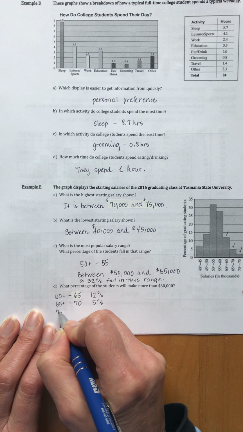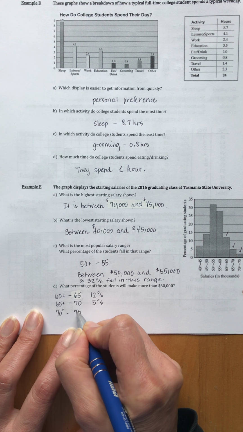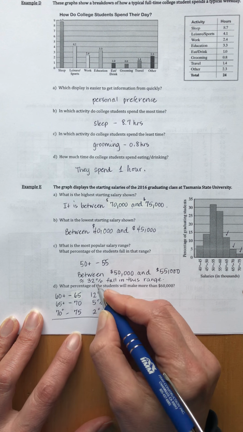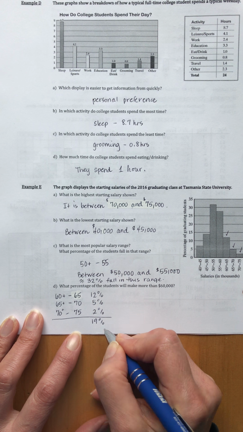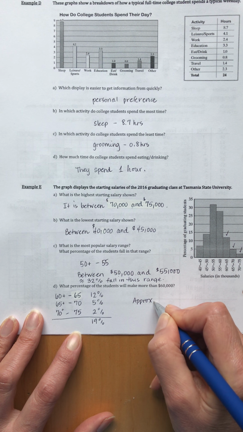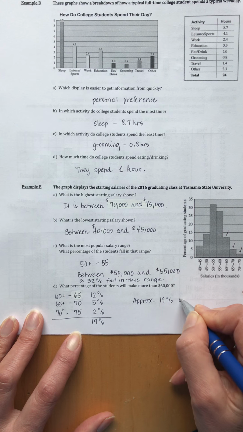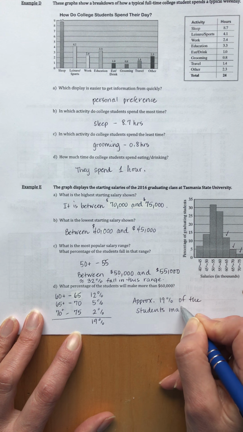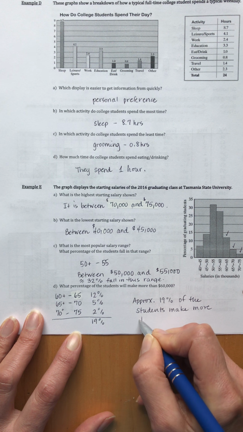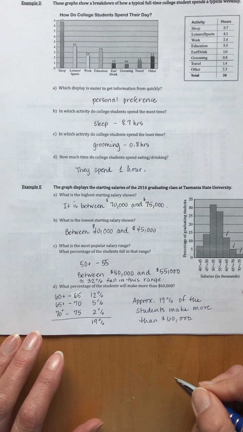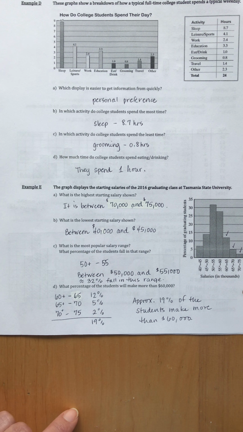And then the 70 plus to 75, that looks like it's about 2%. So when we add that up, what do we get? That gives us 19%. So we would say approximately 19% of the students make more than $60,000. Sounds like a good place to go to school. Okay, after this, you can go ahead and go on to page 5 of section 14.1.